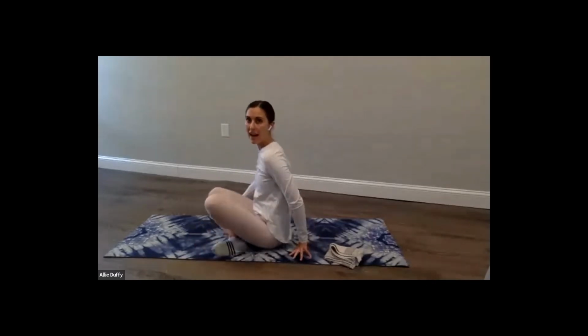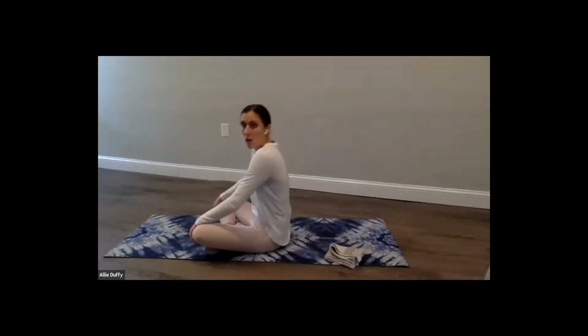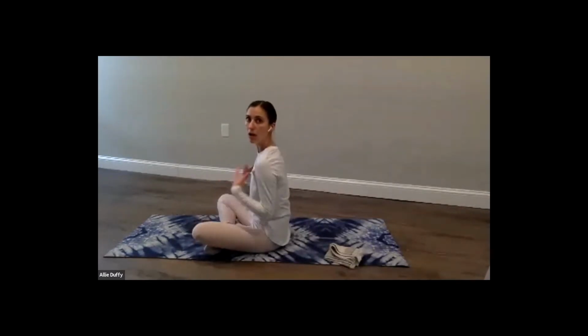Now, this should just be your shoulders moving. So I'm going to show you from the side. Sometimes as we start these shoulder movements, we get a big movement from our back too. I want your back to be still, so it's truly just the shoulder joint.